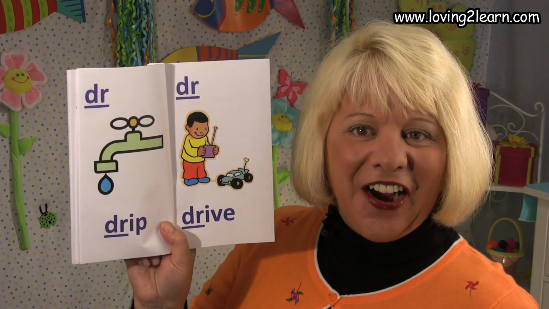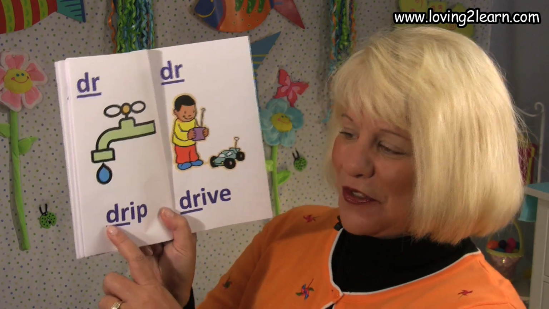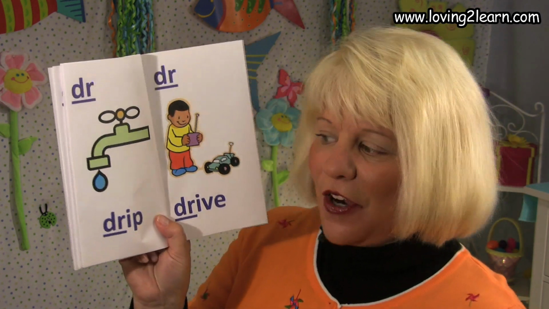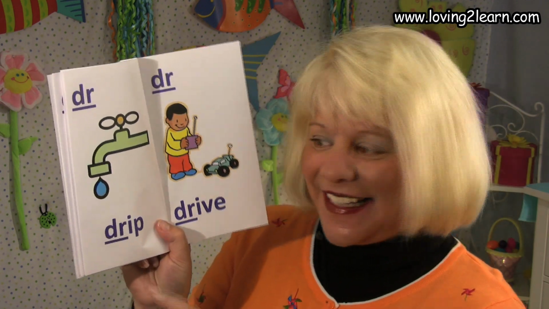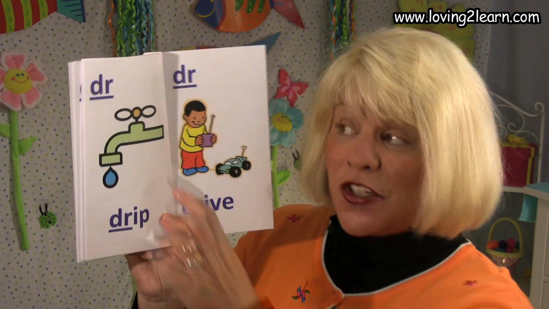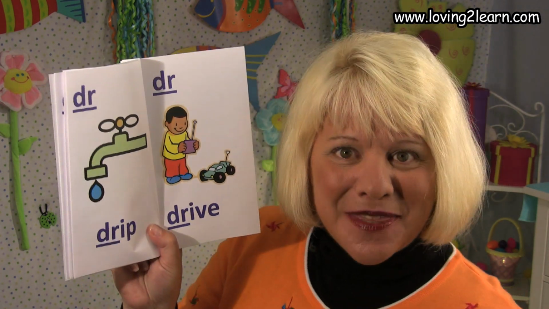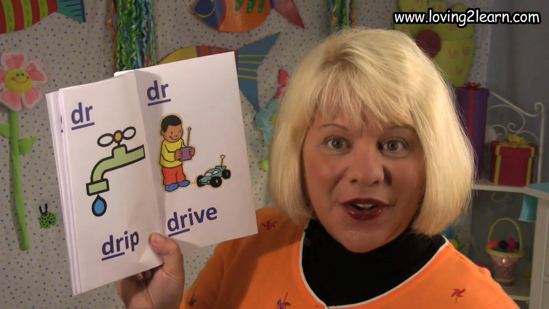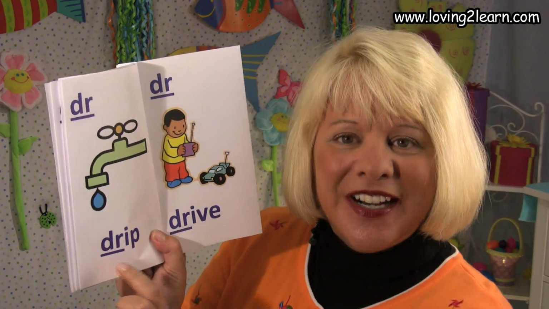We turn the page and we have a DR and a picture of a faucet that has a drip. Here's the word drip. Where do you see the DR in the word drip? That's right, it's in the beginning. So we're going to read this page. DR, drip, dur, dur, dur. Read it with me. DR, drip, dur, dur, dur. One more time.